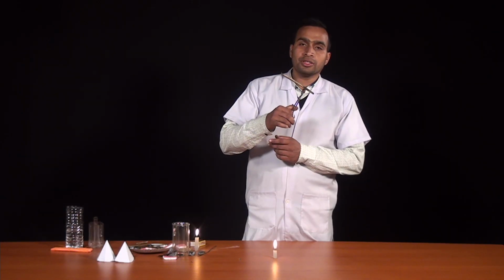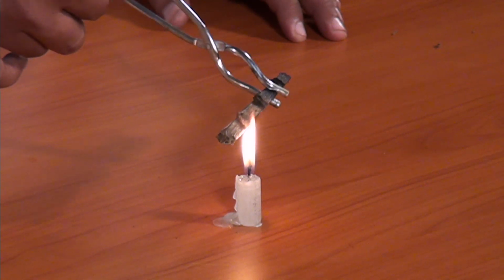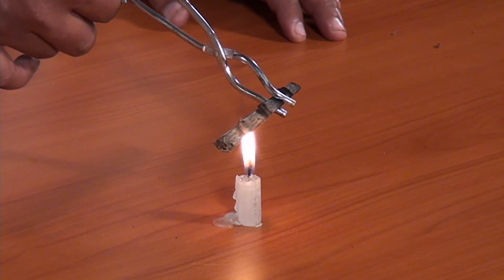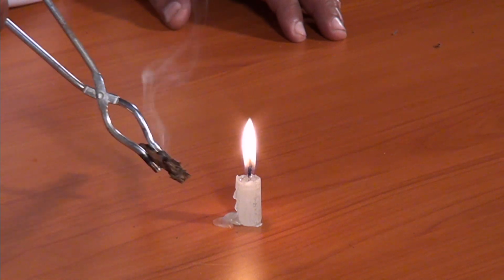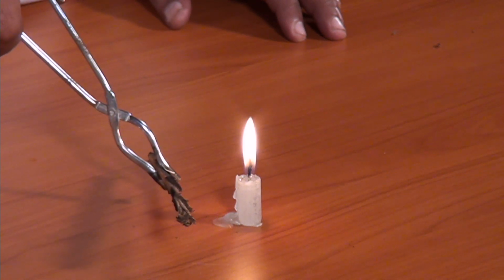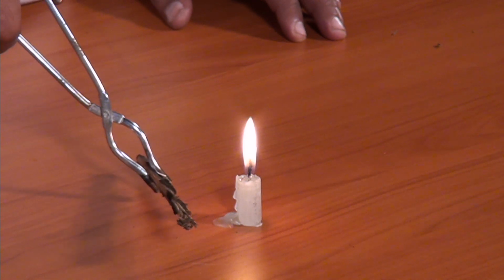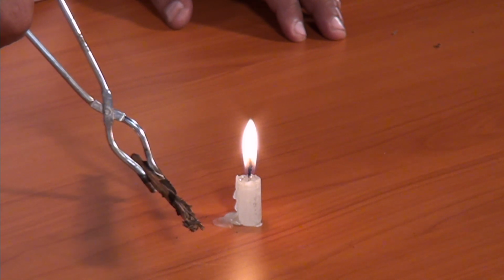This is a wood, and you know that wood is a combustible substance. So if we put this wood on fire, it will burn. So let's see the burning process. You can remember that when we were burning the paper, within this time the paper was burning, but in case of wood we see that the wood is not burning.